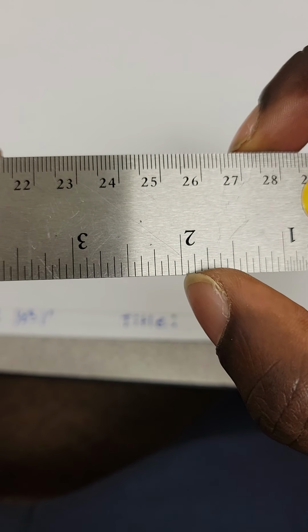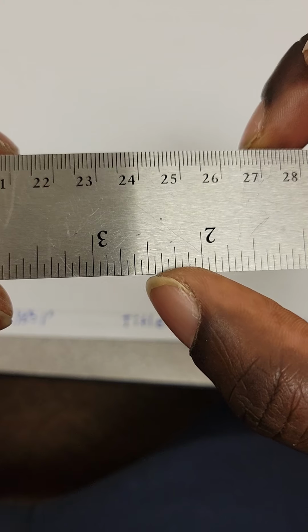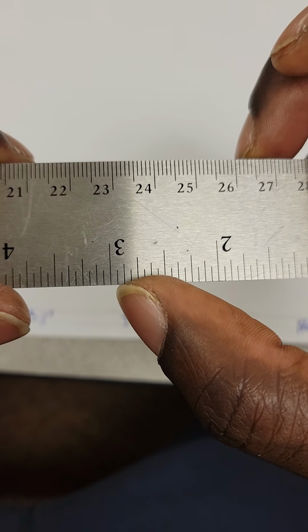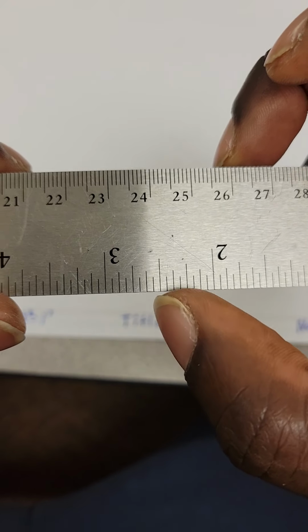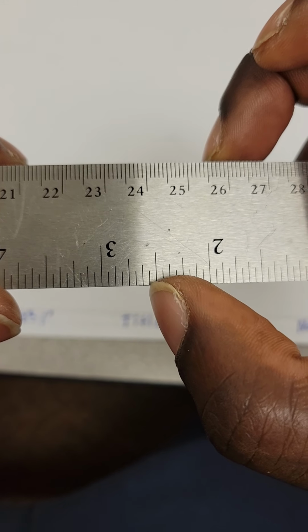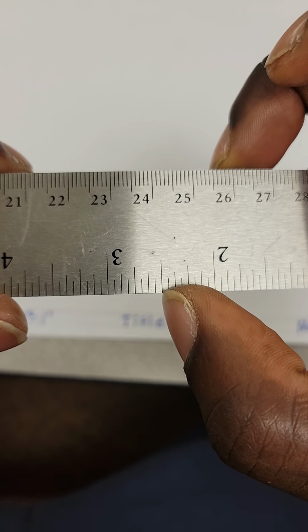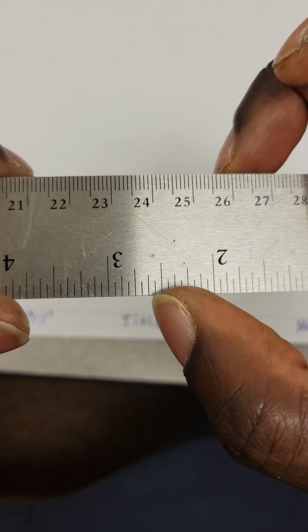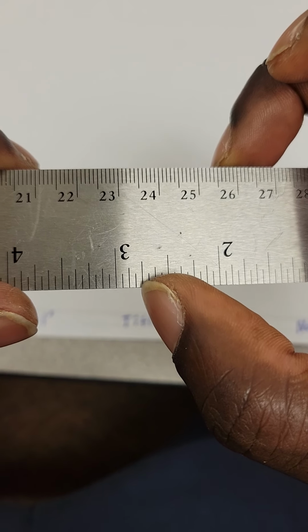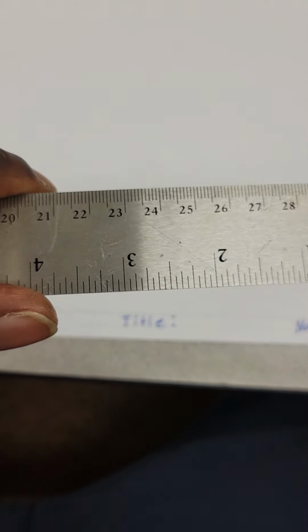And again, how to find half inches: you count 1, 2, 3, 4, 1, 2, 3, 4, 1, 2, 3, 4, 1, 2, 3, 4. Just count by quarters to get to the number you need. So half an inch is what we need. 1, 2, 3, 4, half an inch, 1, 2, 3, 4, quarter, 3 quarters, 1, 2, 3, 4, it's $1.